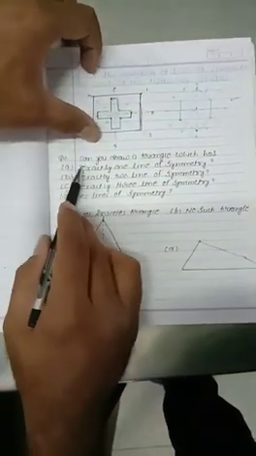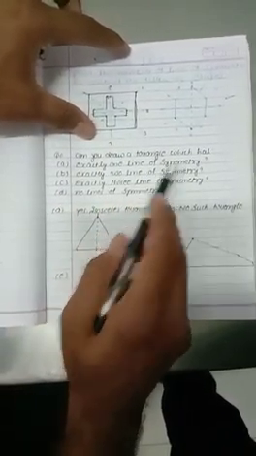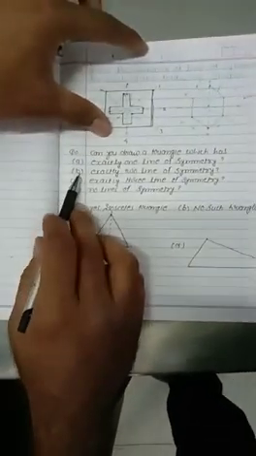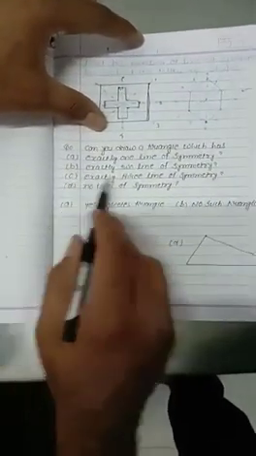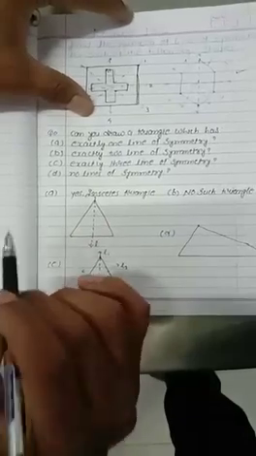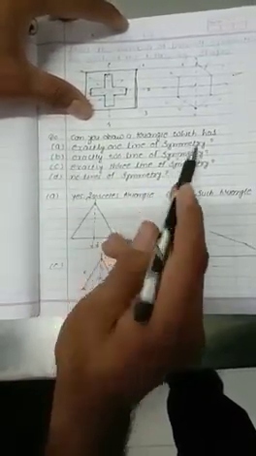Come to the next question. It says, can you draw a triangle which has exactly one line of symmetry? Question number 2, exactly 2 lines of symmetry; exactly 3 lines of symmetry; no lines of symmetry. That means here I already mentioned these figures. So if you take the first question, is it possible to have one line of symmetry?